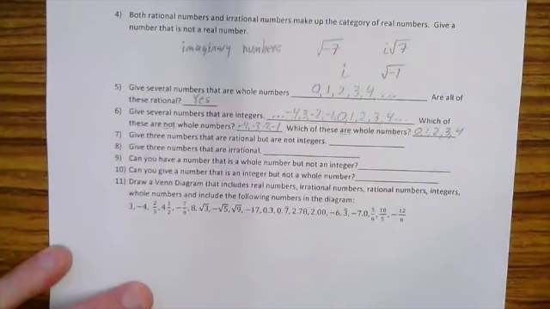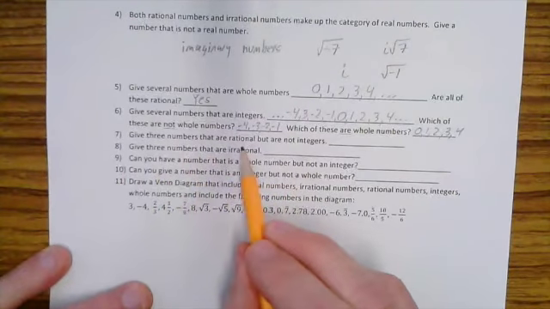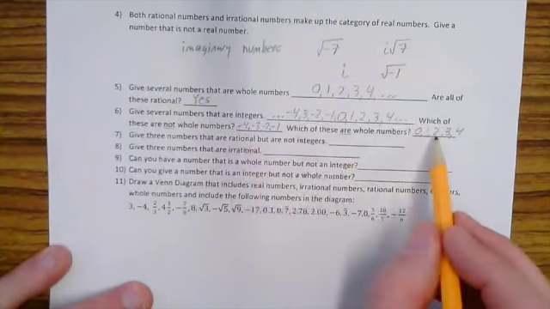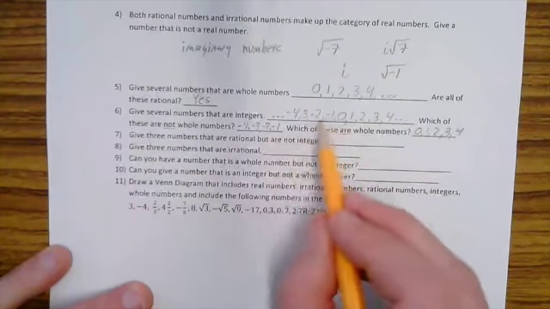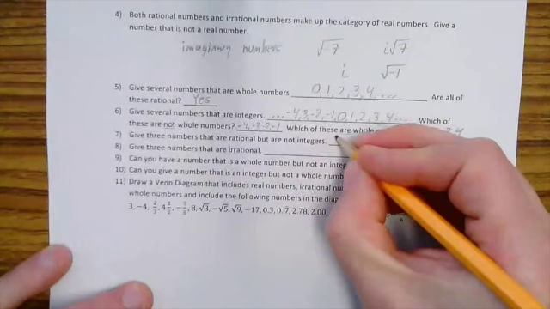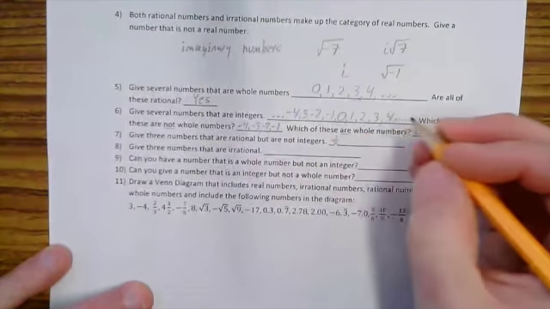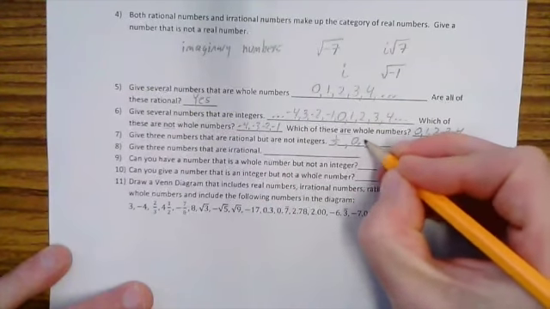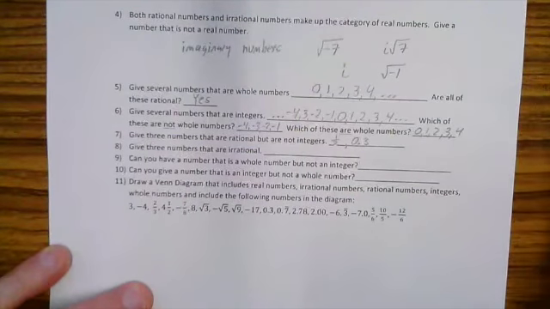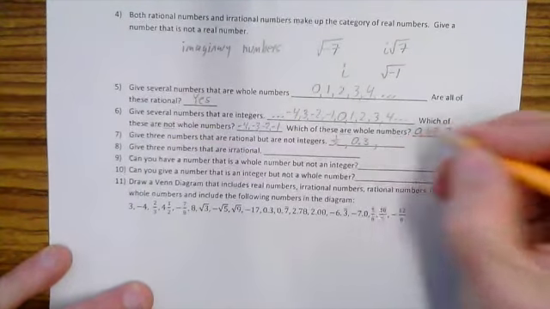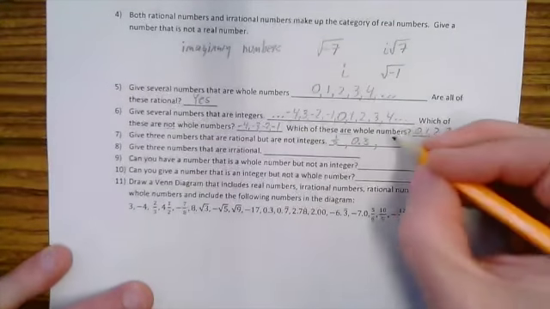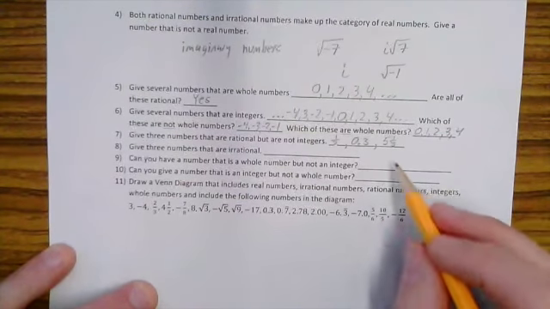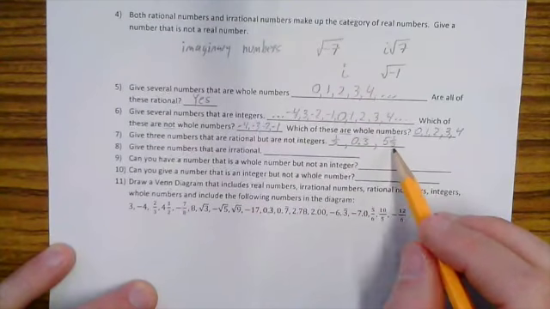Okay, so now I need to give three numbers that are rational but are not integers. Again, rational numbers can be represented by a fraction, but they're not integers, which means they're not into these whole or integer parts here. So if I do something like 1/2, that's a fraction. That's not an integer. All right. I could also write a decimal, like 3/10. That is rational but not an integer. Basically, they're the decimals or fractions in between. I could even do 5 1/3. That is a rational number, but it is not an integer. 5 and 6 are integers, but 5 1/3 in between is not.